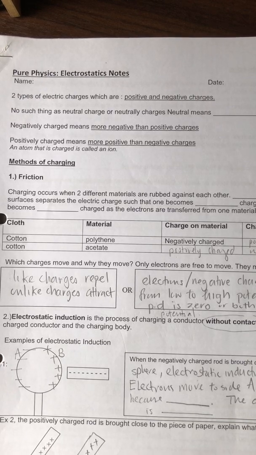Okay, let's do a revision, a quick one for pure physics students doing electrostatics. This took me quite a long time, quite a number of sessions to teach, because there are lots of things to explain. So I'll just go through very quickly what I did many months ago.